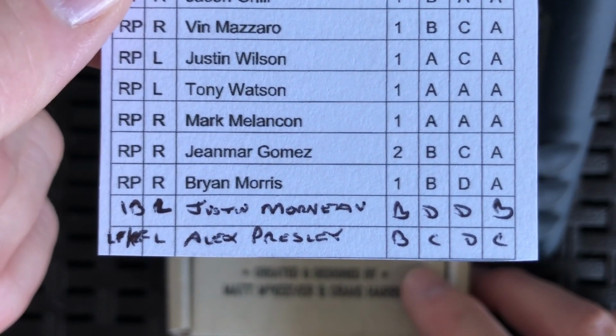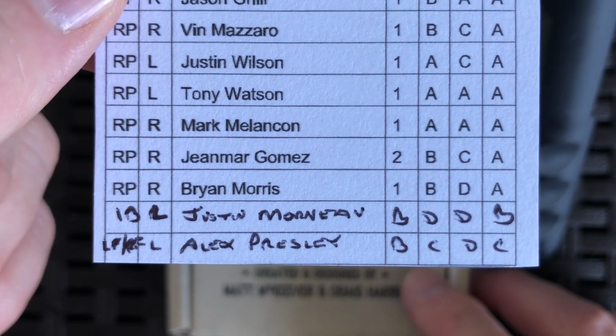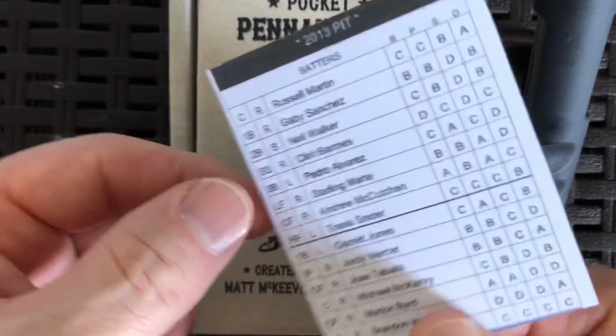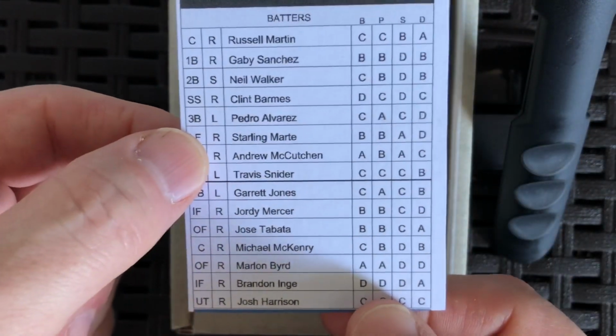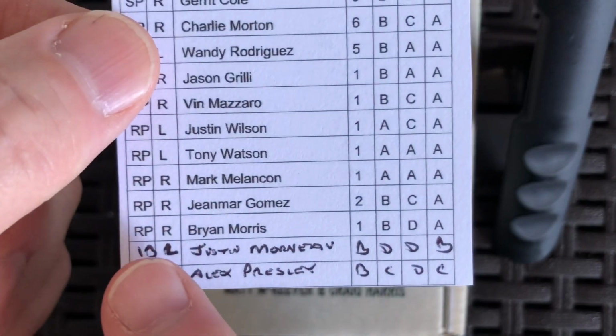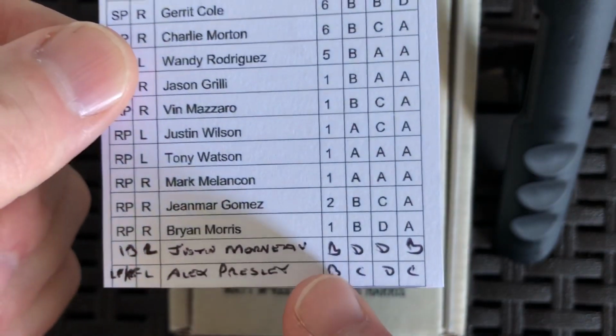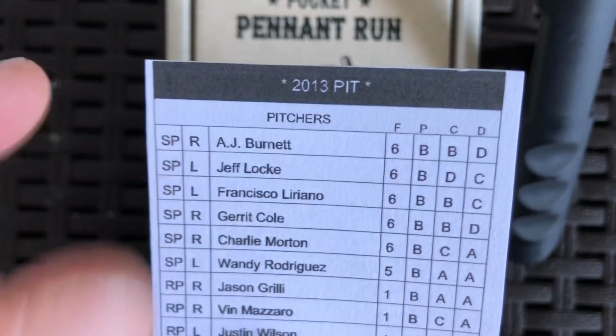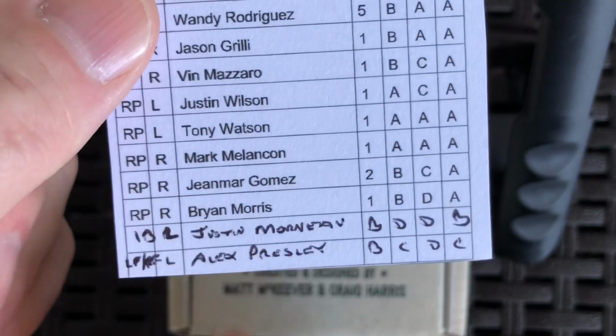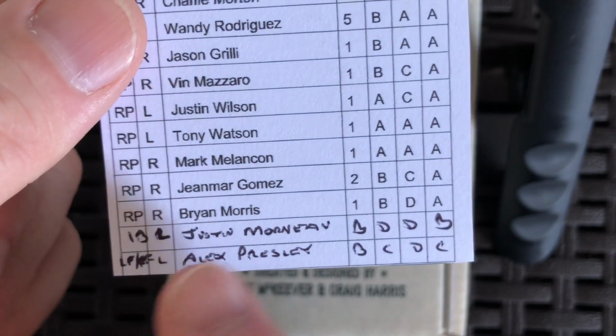I wrote in the players that I wanted to add but did not have room for on the batting side of the card. So instead I just wrote in their names. I got this right off of the download for the 2013 Pirates file. I picked out the additional players I wanted to add. In this case it was Justin Morneau.